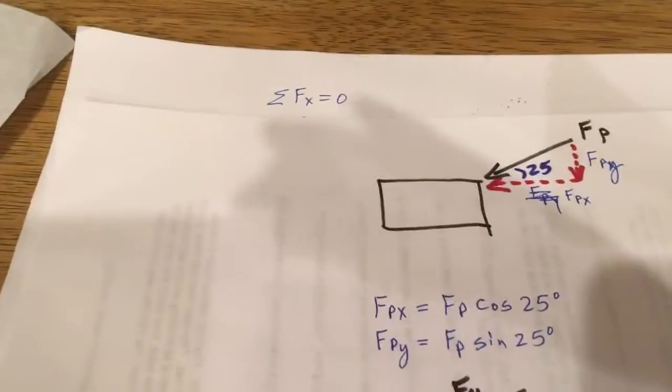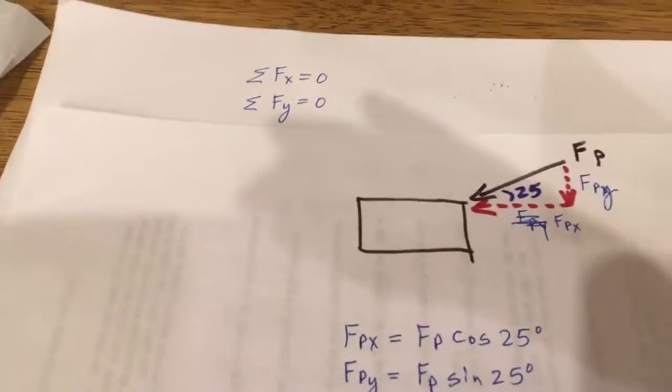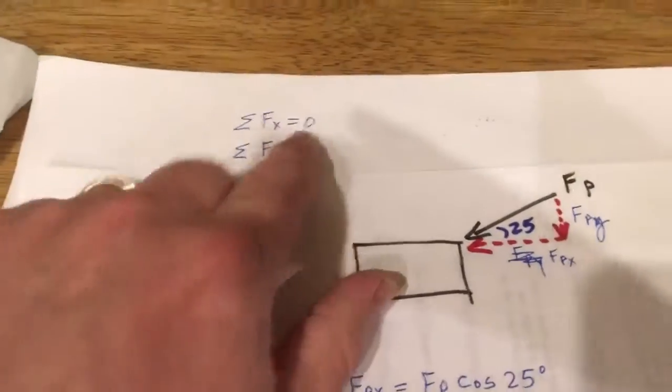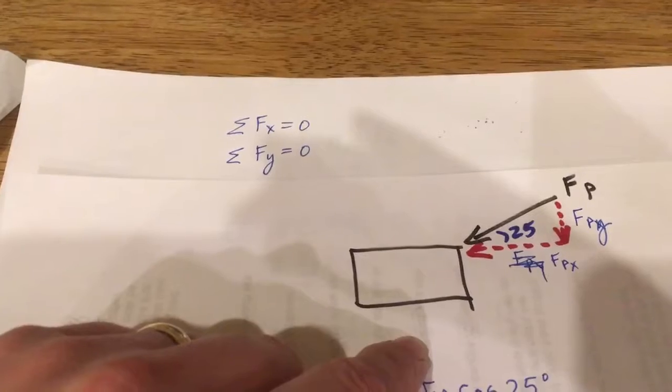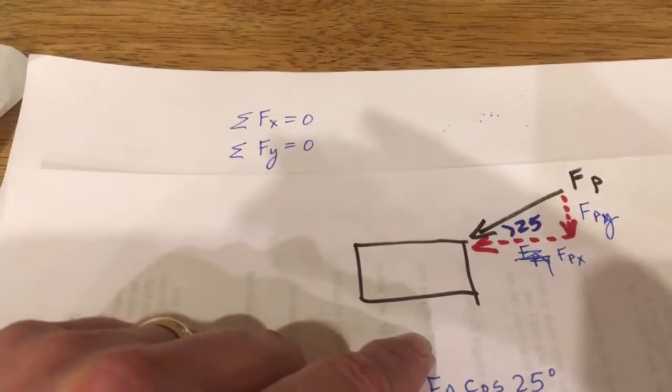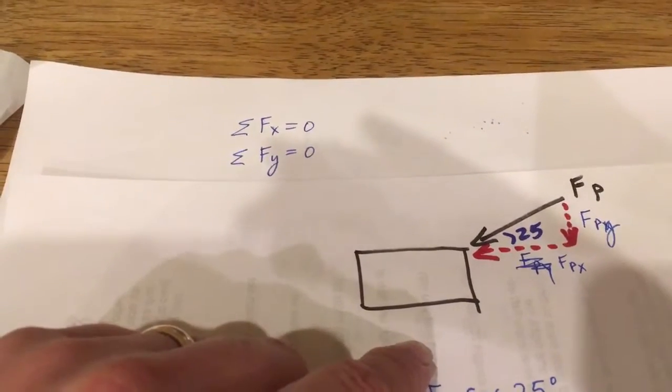Okay. All right, so now we sum our forces in the X and Y directions, and we know that since it's... I made a mistake here. This thing is moving. Hang on.